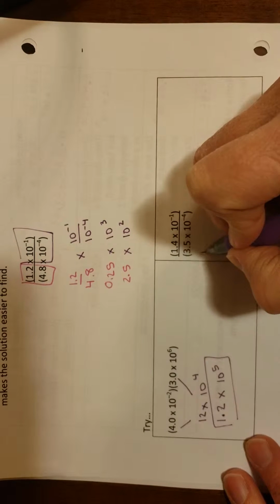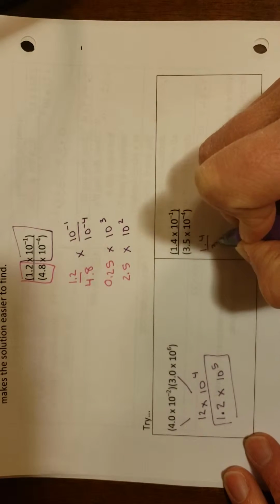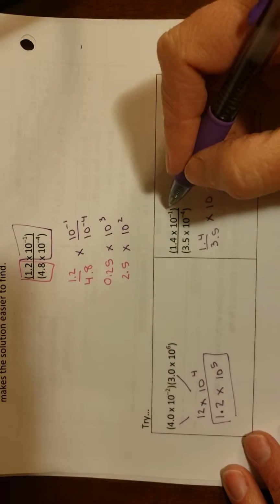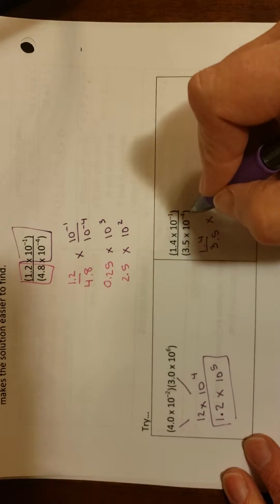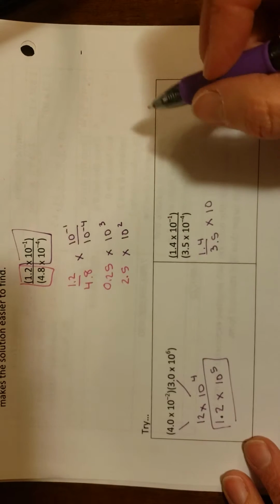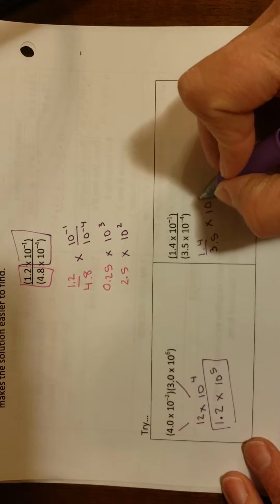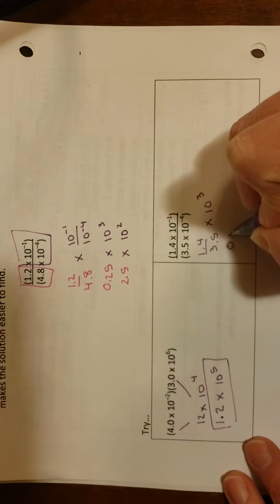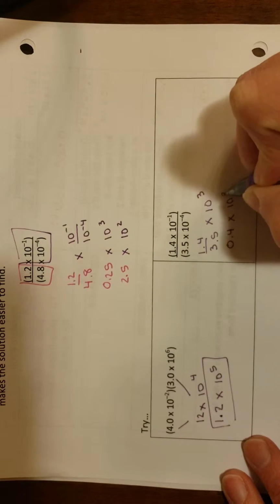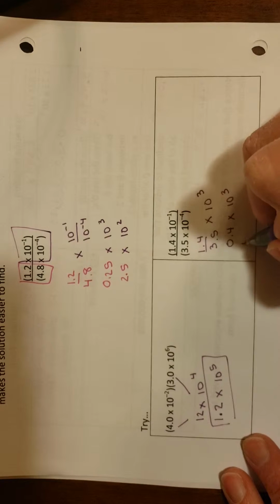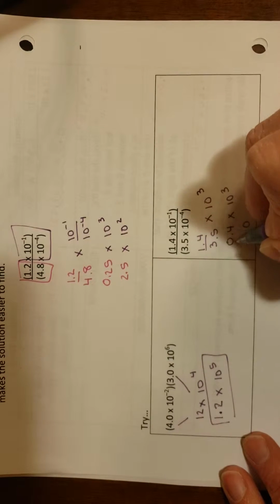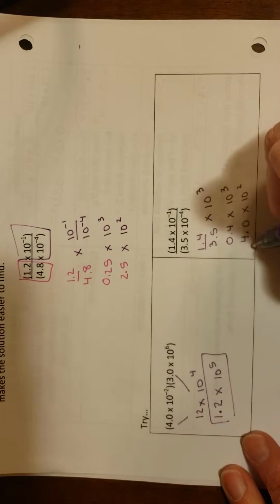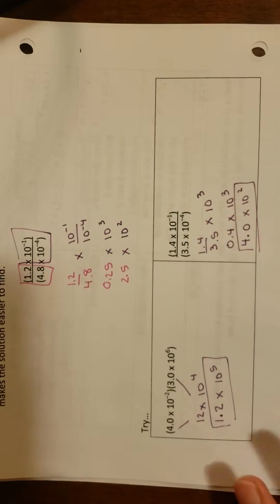All right, over here, we'll do 1.4 divided by 3.5 times 10 to the -1 minus -4. That's just like what we did up here. Is 10 cubed. And this is 0.4 times 10 cubed. Correct value, but not the correct form. So increase by a multiple of 10 and then decrease by a multiple of 10 to find your answer there.